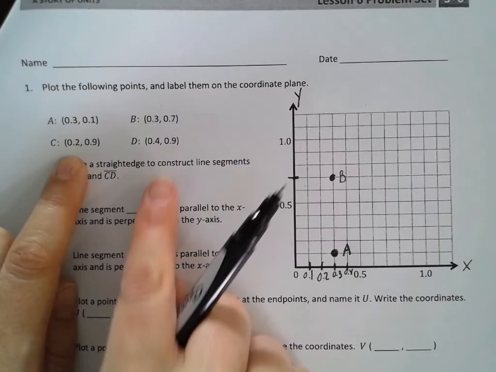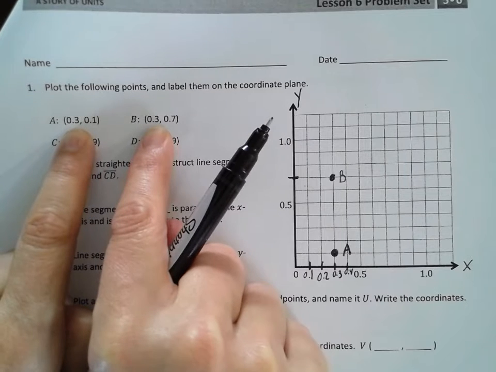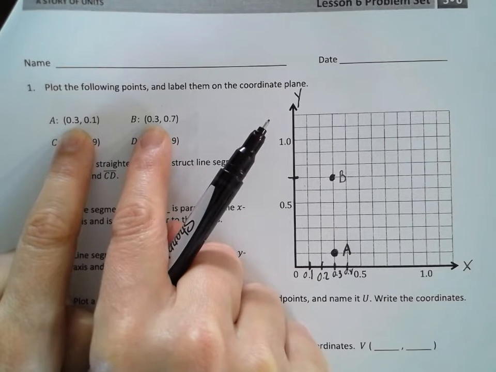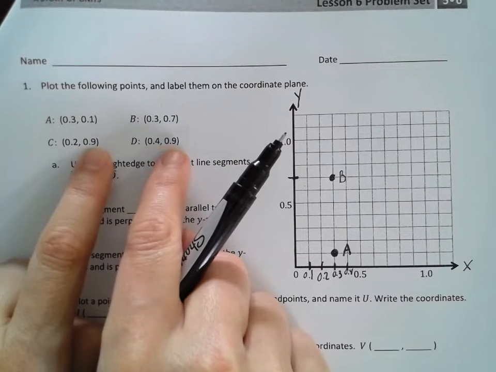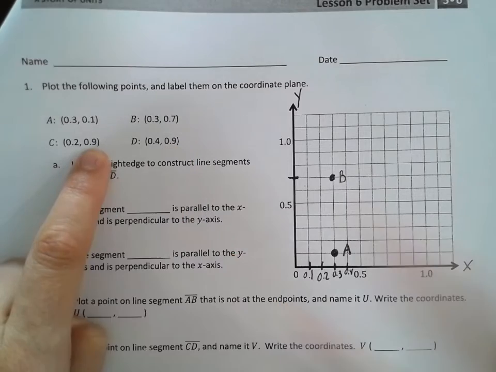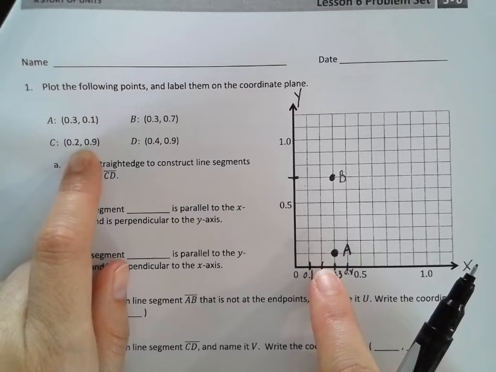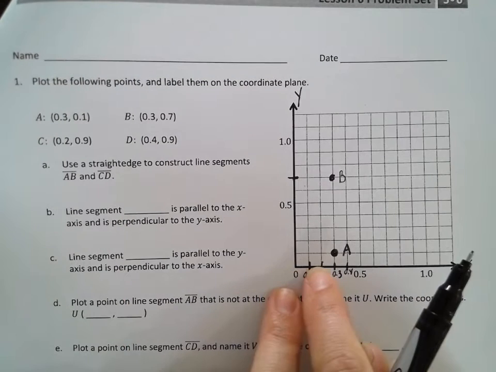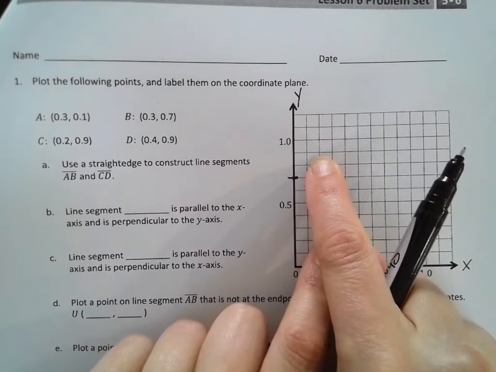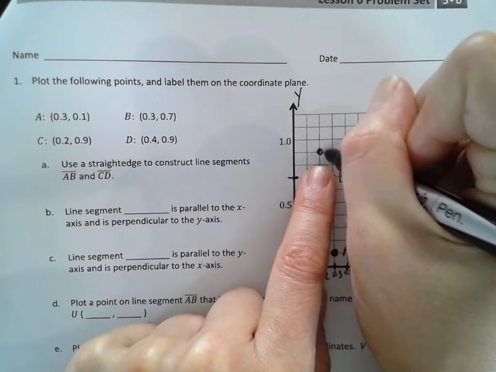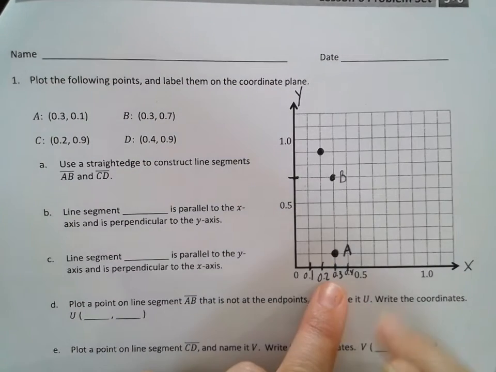So what did you notice about the coordinates for point A and B? Yes, the x coordinates are the same. What do you notice about the coordinates for point C and D? Yes, the y coordinates are the same. So for point C, it says 2/10, 9/10. So start at the origin, traveling to 2/10 and going all the way up to 9/10, which would be right below the whole number 1 there, 1 and 0/10. Okay, so that would be point C.